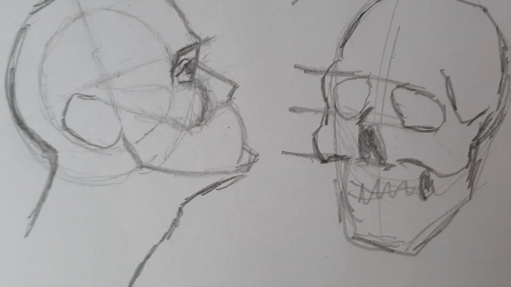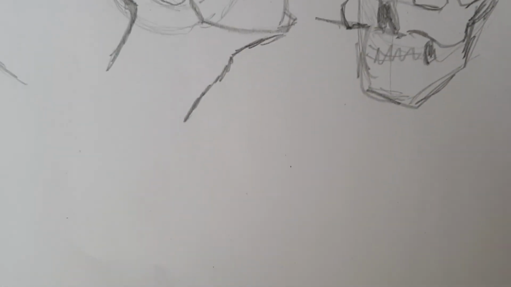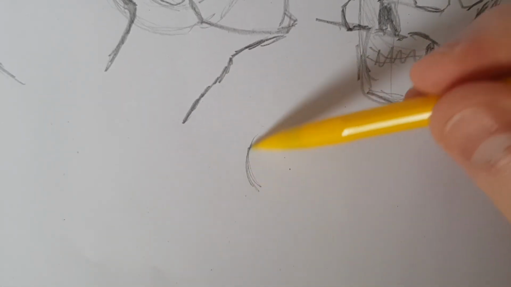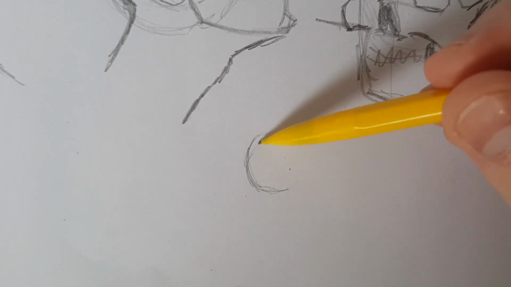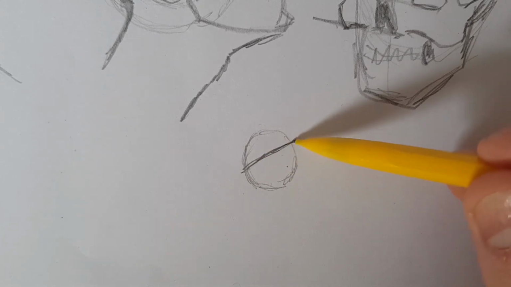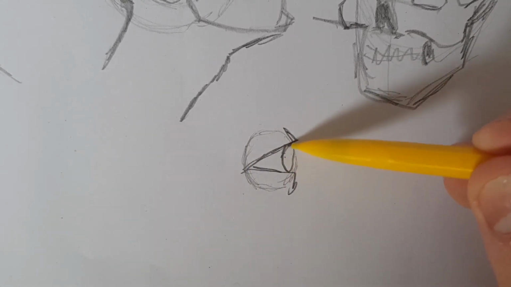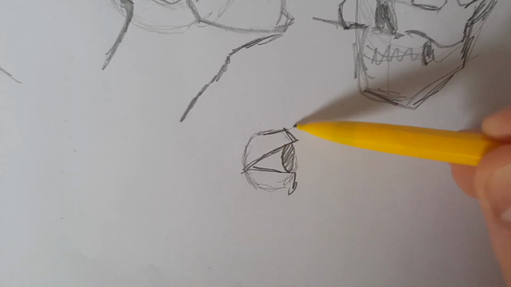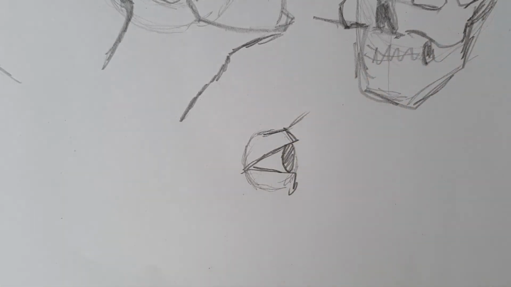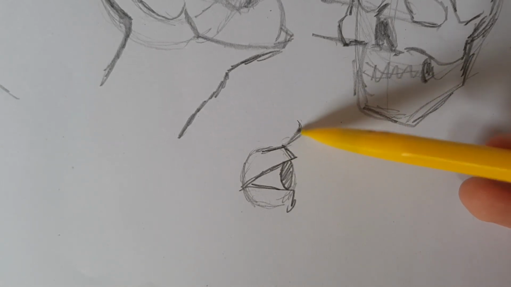So if you're drawing that eye from the side and simplifying it, just like that, and then the eye. That's like the top, the skin going up the eyebrow.